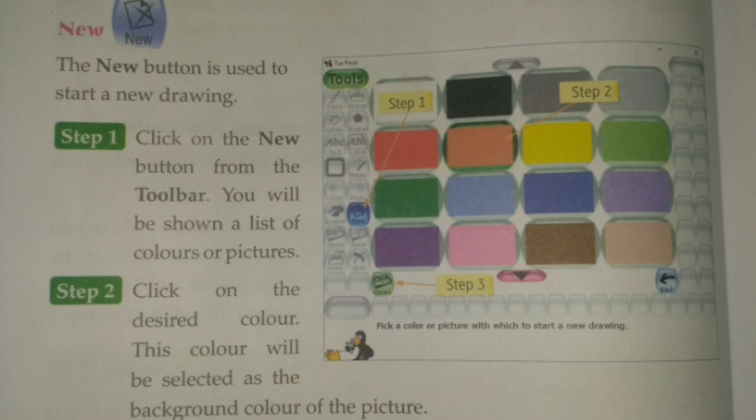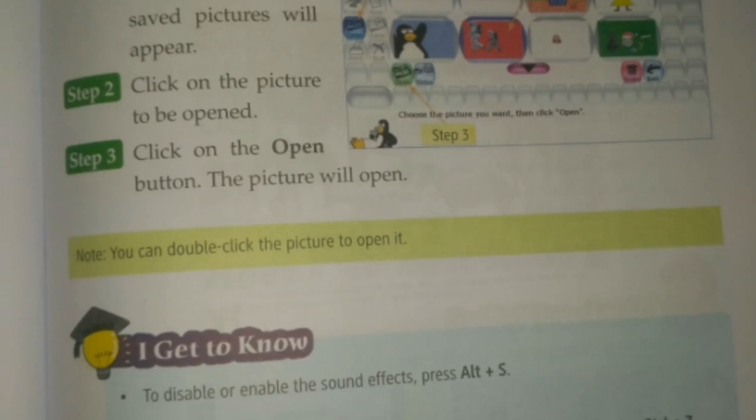Okay, next one, save. The save button is used to save pictures so that you can open them at a later date. To save your drawing, click on the save button on the toolbar. Next one is open. The open button is used to open any picture that you have saved earlier.